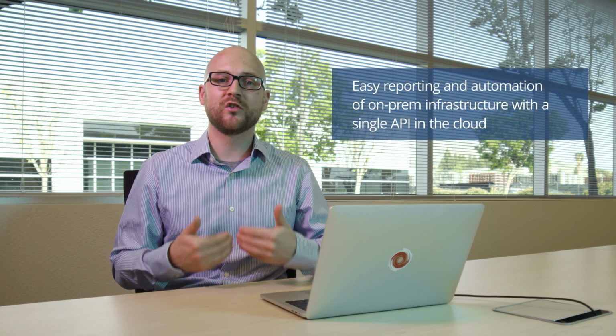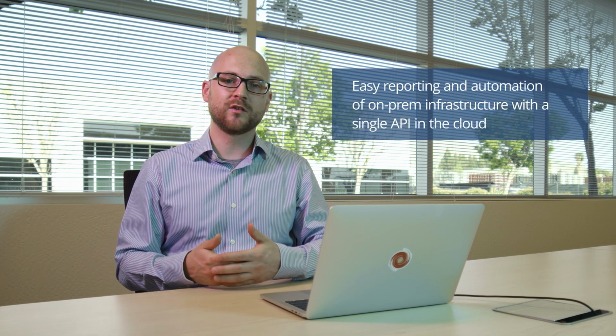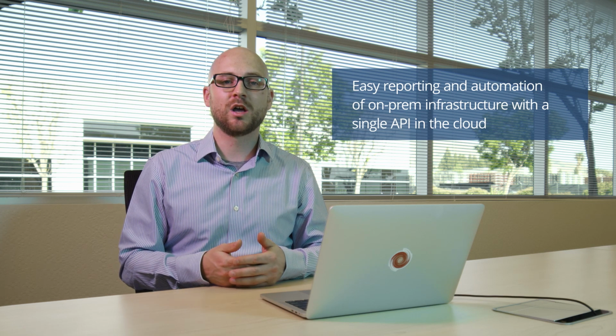With a Nebulon Cloud Control Plane, it is one API with one version that works and scales for the entire enterprise. That makes reporting and automation so much easier and helps organizations achieve infrastructure as code and doing more with less. Let me walk you through an example using Python.